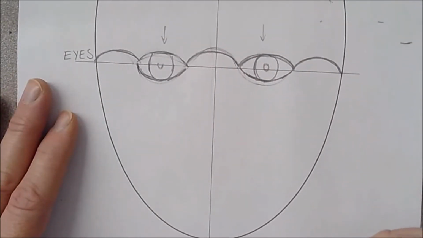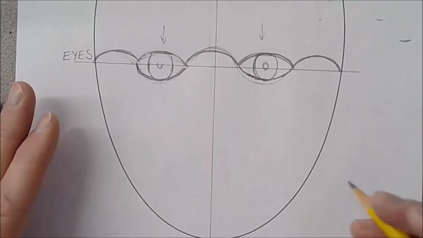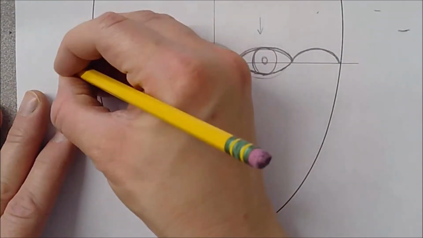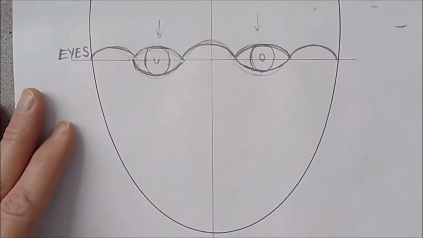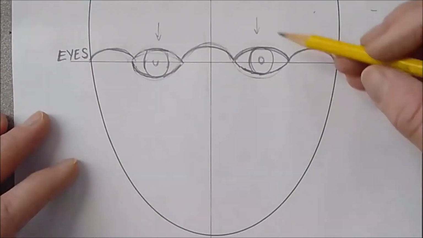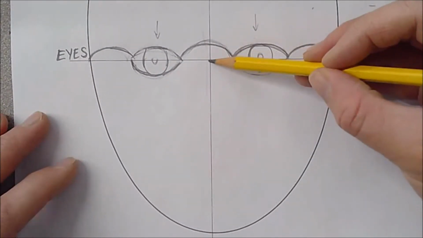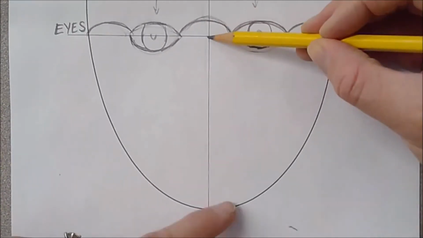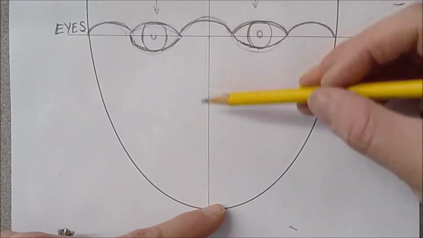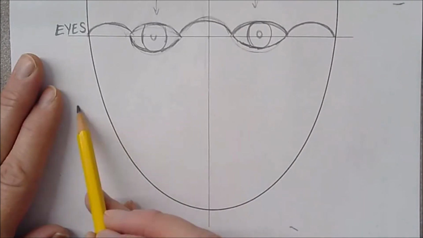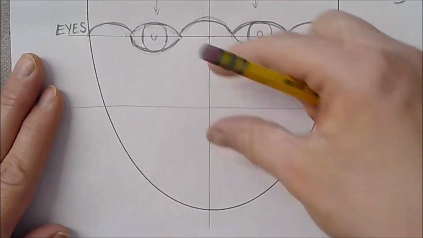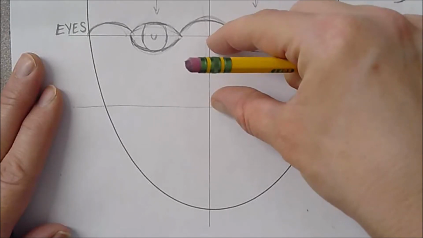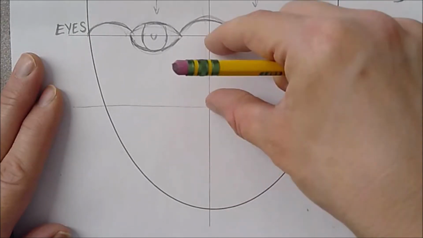All right. Next, we're going to draw another guideline. So we have this first guideline once again that says eyes. You should label it so you know where those go. Next, we're going to draw another line between the center line and the bottom of the face. Try your best to get it about the middle. If you're having a hard time judging where the middle is, after you draw a line, you can use your fingers to measure and make sure the spacing is correct.